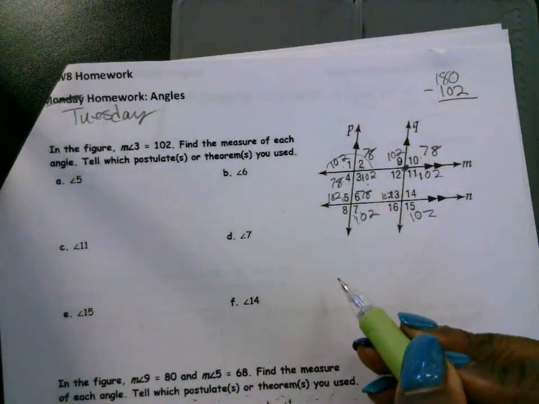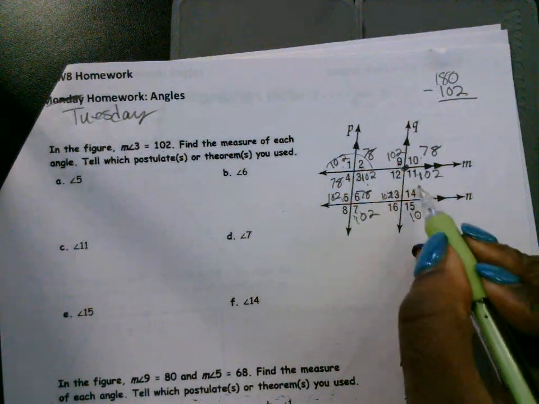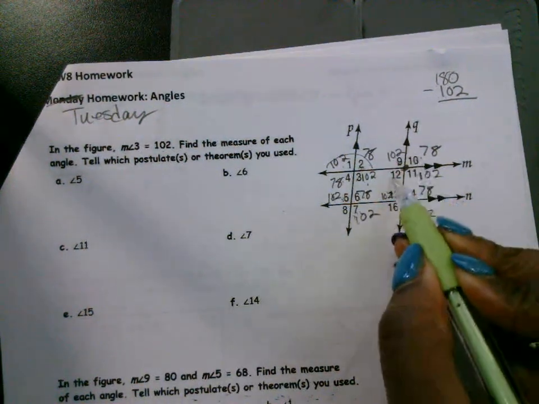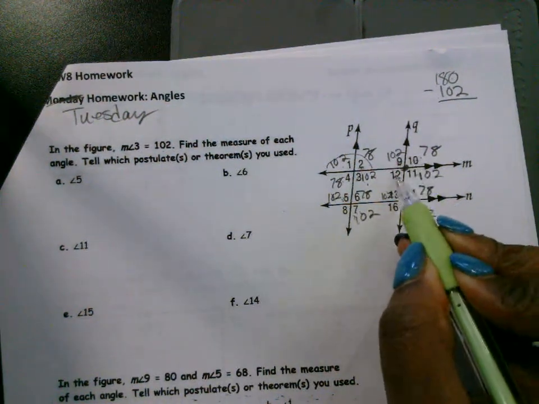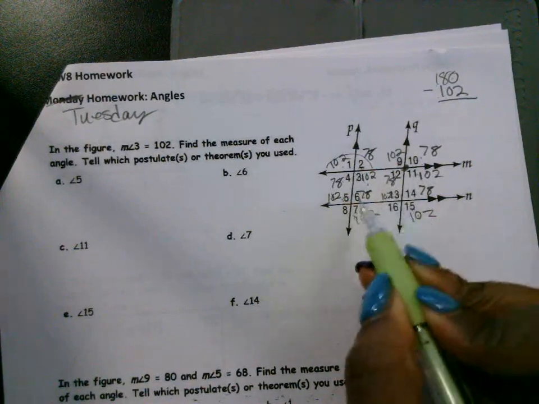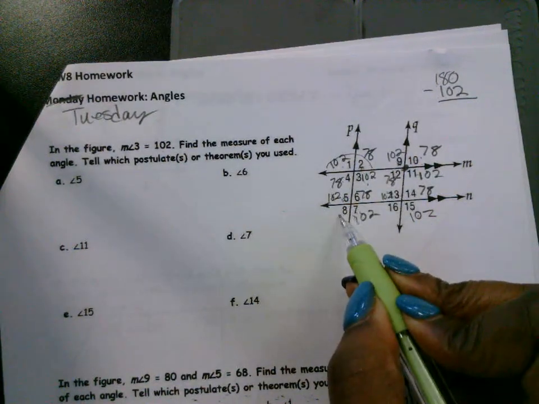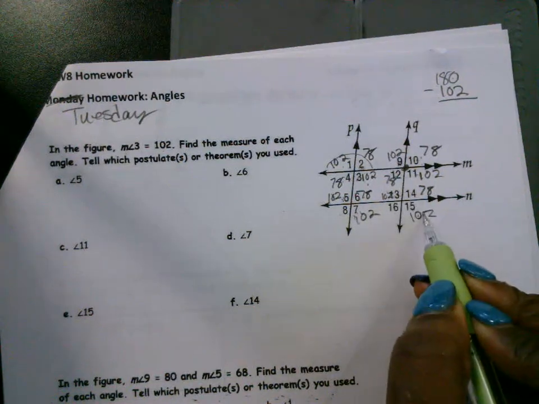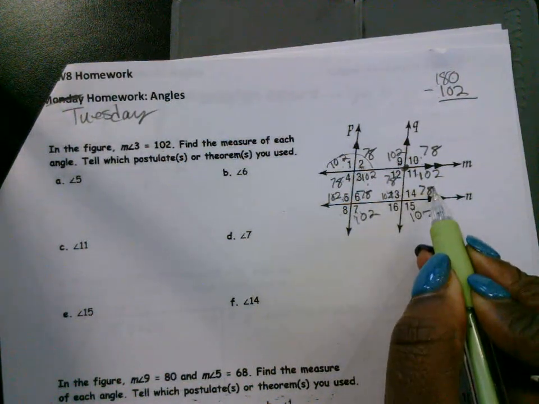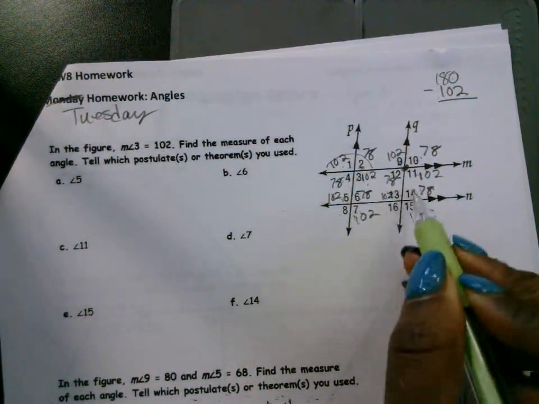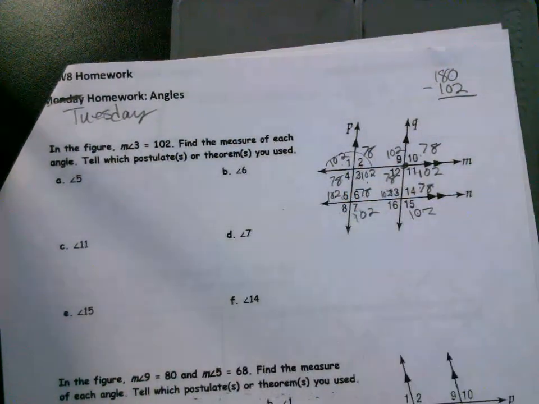And then what else corresponds with 2? 14. And then this angle is vertical to 12, so that's 78. 6 is vertical to 8, 13 and 15, and then 14 and 16 are vertical. And so now you're able to fill those in.